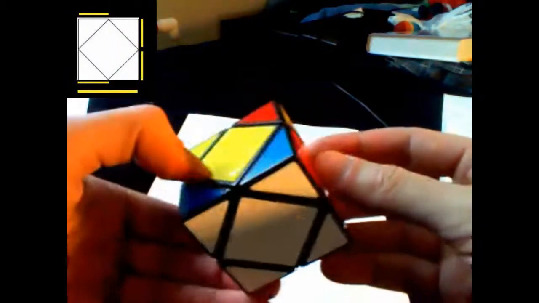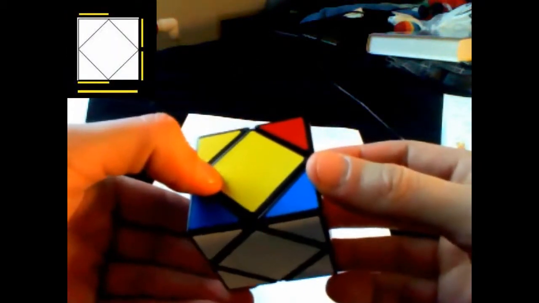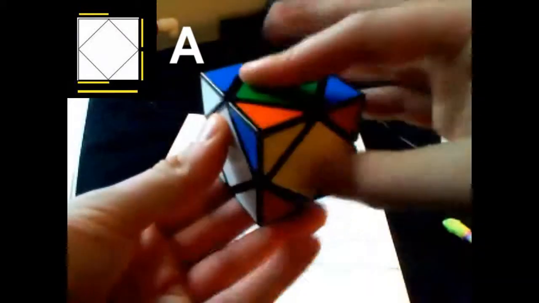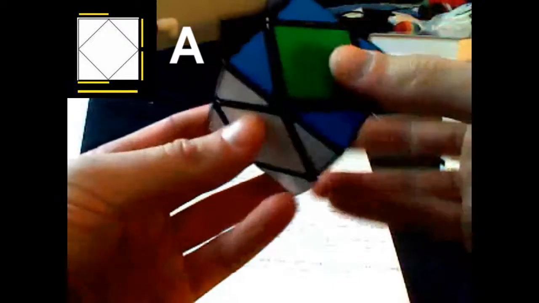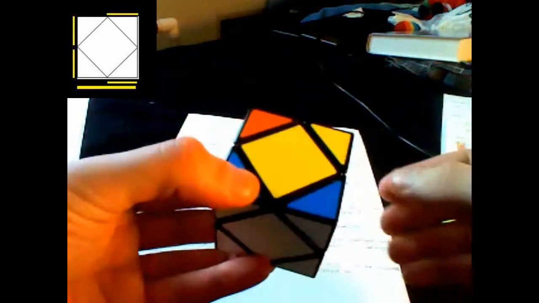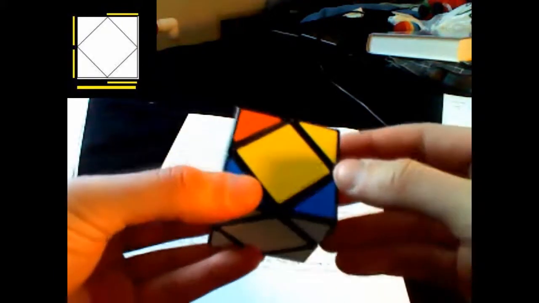The first case is easy. Bring the yellow center to the front and have the headlights on the right, and do A. The second case is just as easy, and is just the mirror of the first case. Again, bring the yellow center to the front, have the headlights on the left, and do A prime.